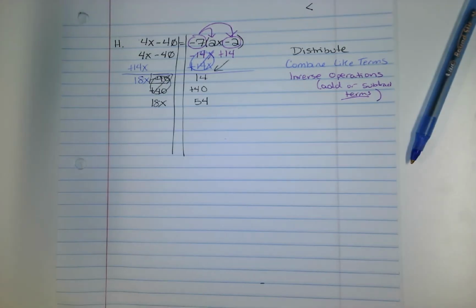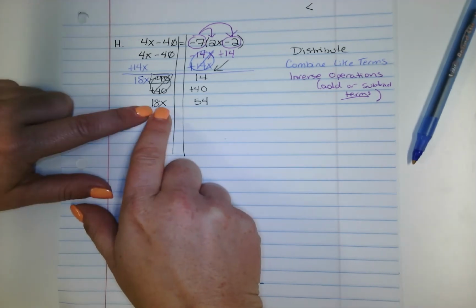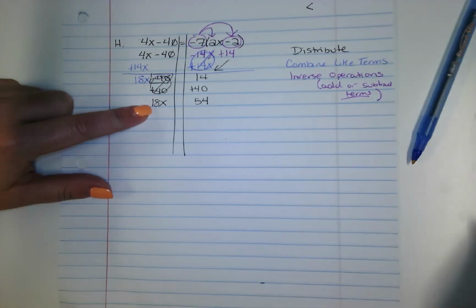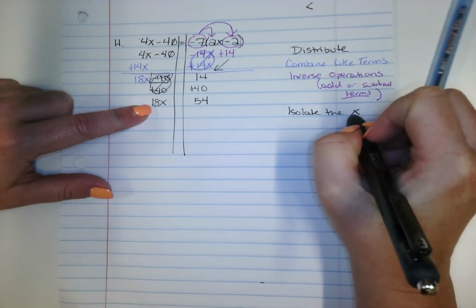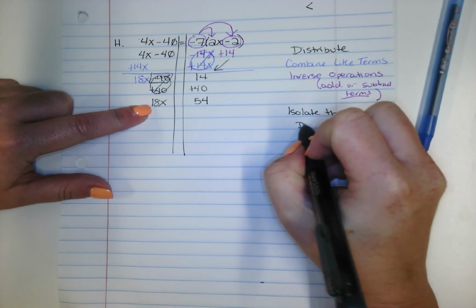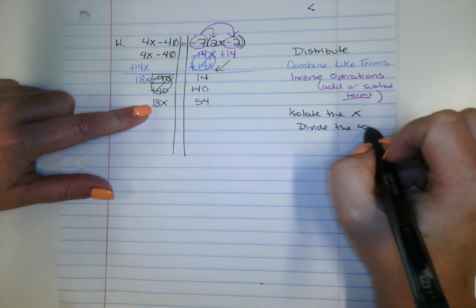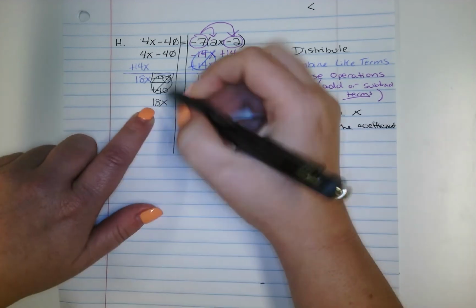Now, to get rid of a coefficient in order to isolate the x, it's a lot of vocab right there. So in order to isolate the x, you have to divide the coefficient, because right now it's being multiplied.